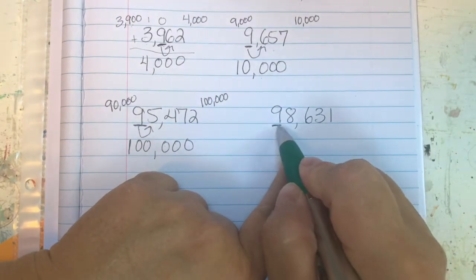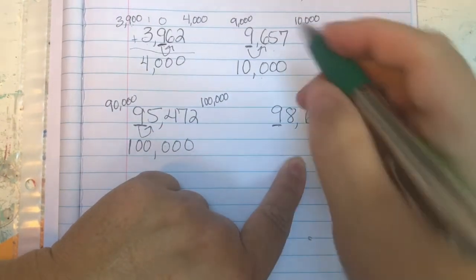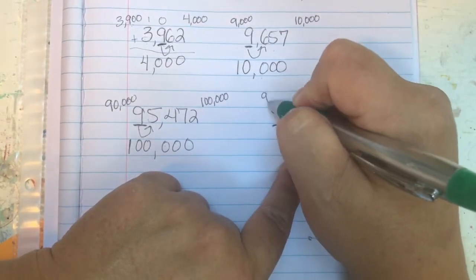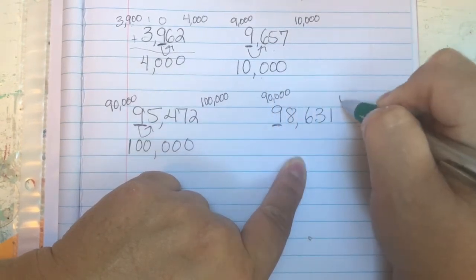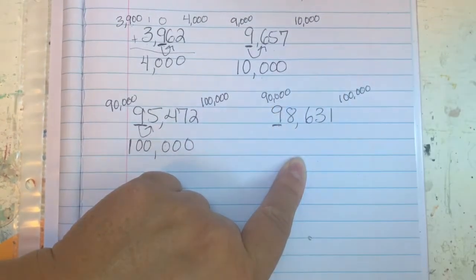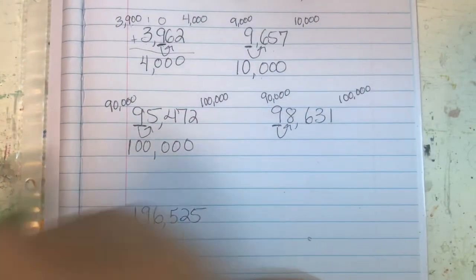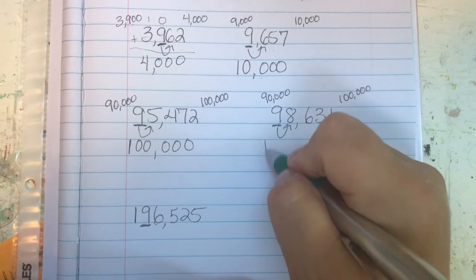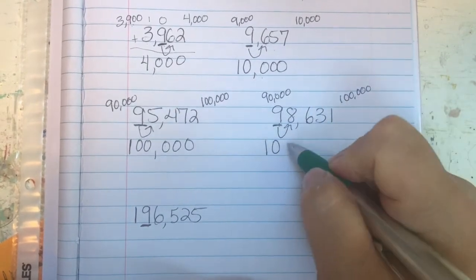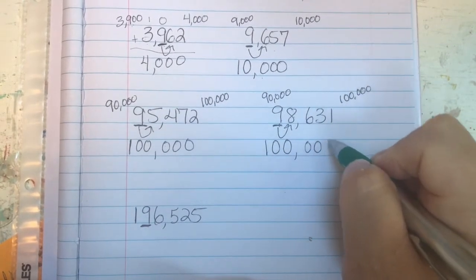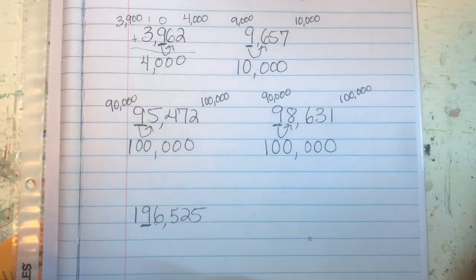Okay. Next one, 98,631 rounded to the nearest 10,000s place. So my choices again here are going to be 90,000 or 100,000. Those are going to be my 2 choices. When I do the fish hook, it's an 8. So the 8 tells me I need to add 1 to the 9. So the 9 becomes a 10. Then I have to put in all the zeros for the place values behind. Everything behind becomes a 0.